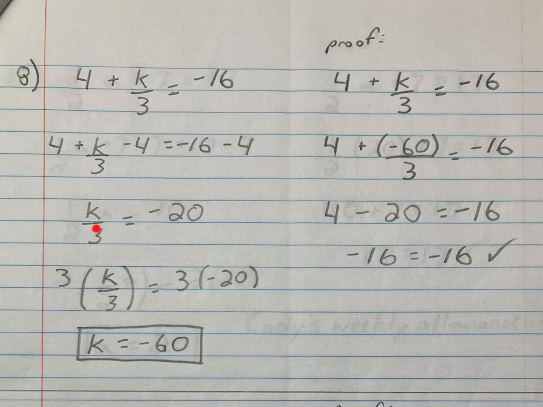We have to undo this divided by 3 with the times 3. So write 3 parentheses and then put everything that was on that side in parentheses equals 3 parentheses and then everything that was on that side in parentheses. These two undo each other, giving you essentially 3k over 3, or 3 over 3 is 1, so 1k. 1k is k. So k equals positive times negative is negative, 3 times 20 is 60. That did lead to your correct answer, and I gave that to you to make sure that you were able to know you did it right, because if you didn't do it right, then it wouldn't lead to negative 60 for k.